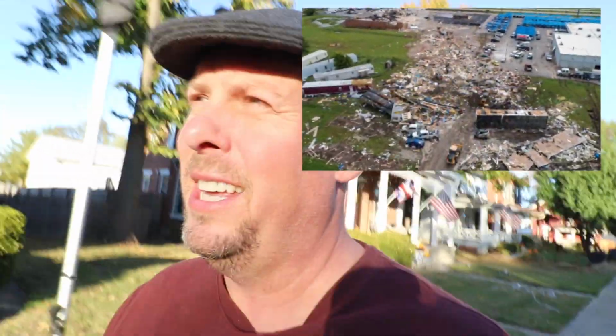For some reason, it's only considered EF3. I'm not sure why, maybe because of the width, so maybe it wasn't as destructive, but I think it was highly destructive. So I'm not sure on the rating system or the weather system, but this was considered the world's largest tornado, 301 miles per hour.